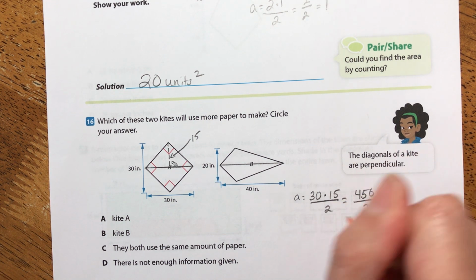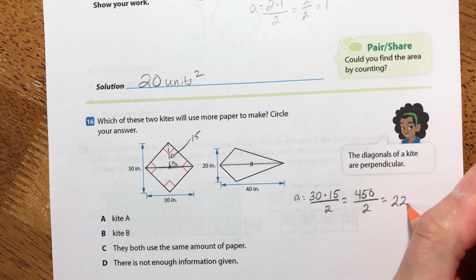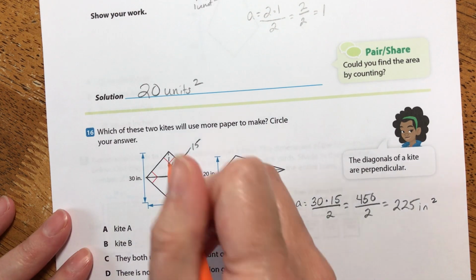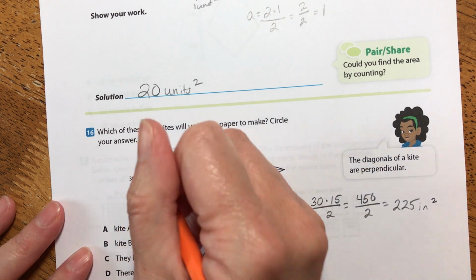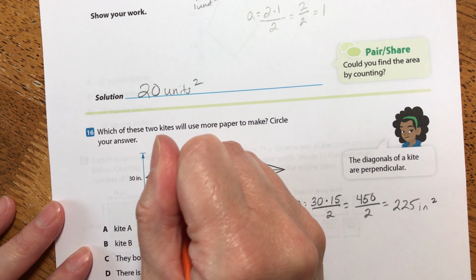450 divided by 2 equals 225. 225 what units? Inches squared. So this whole thing is 225. 225. Okay, well then this is 225.